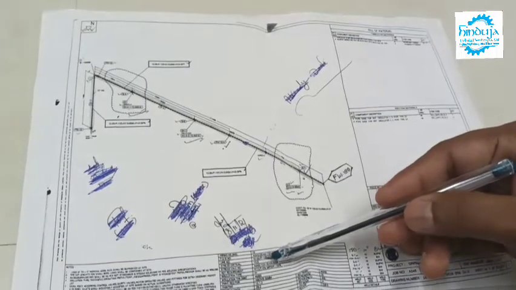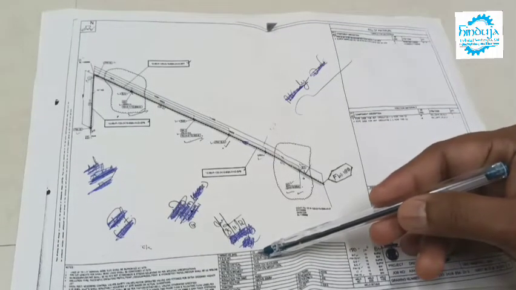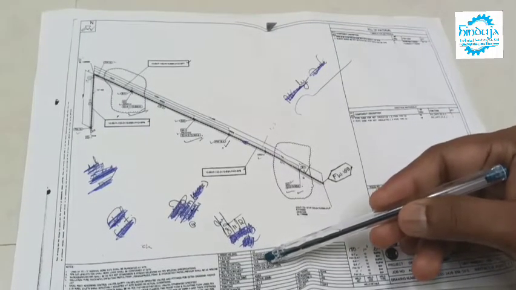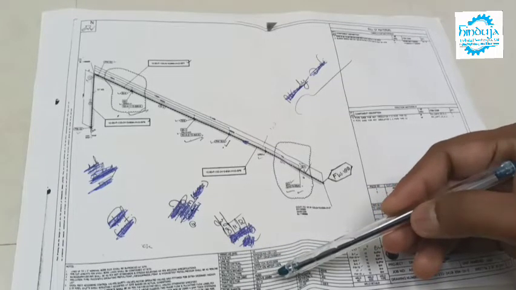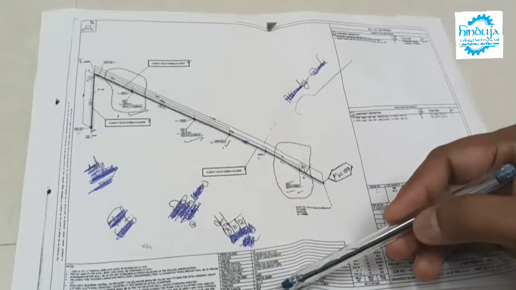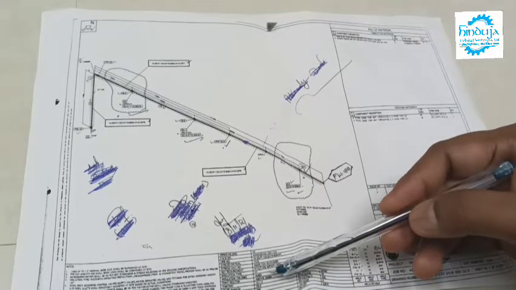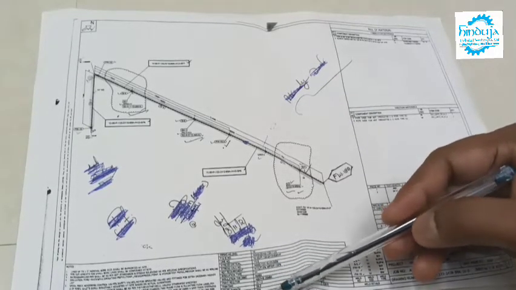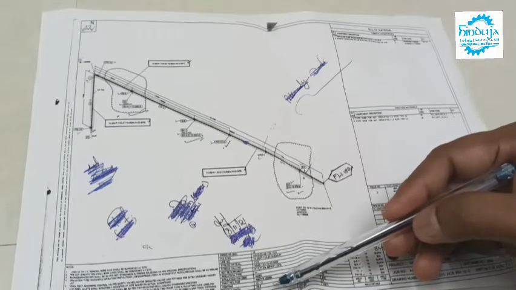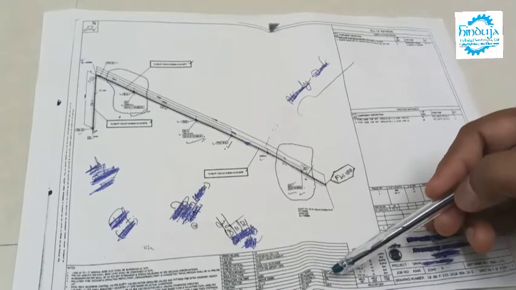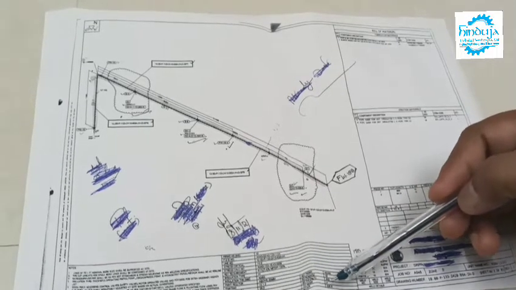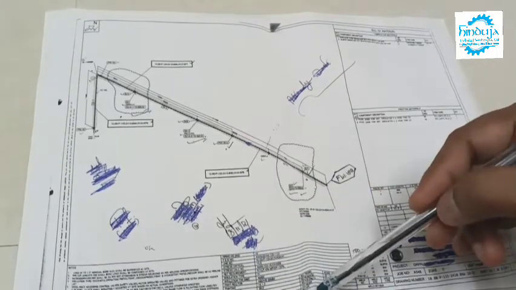You can check all this information here. After that, you can also get the line size, piping line number, fluid codes, temperature, pressure. If the line is stress critical or not critical, you can check it here. You can also get operating temperature, design pressure, temperature, heat tracing. All the information will be there.